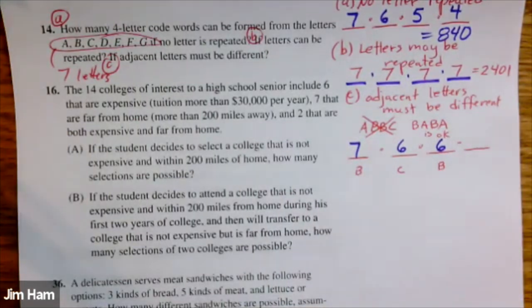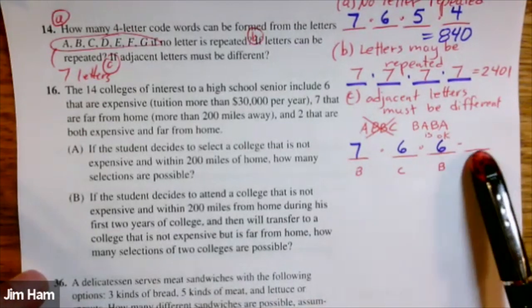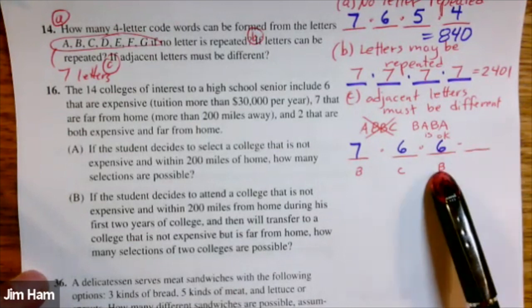And then finally, in our last choice, well, again, the only letter that this one's going to be adjacent to is the B here.